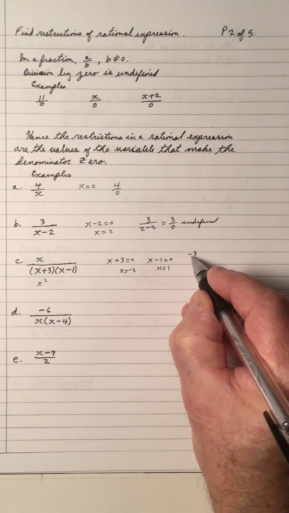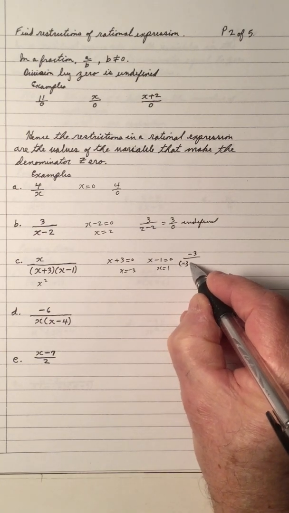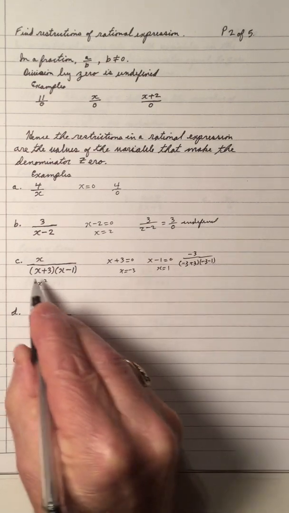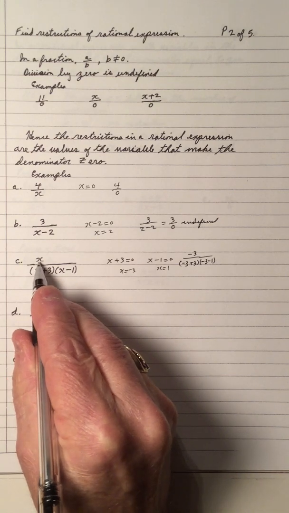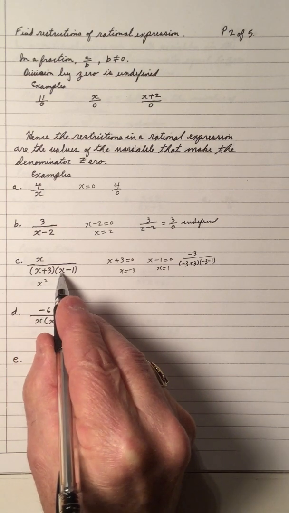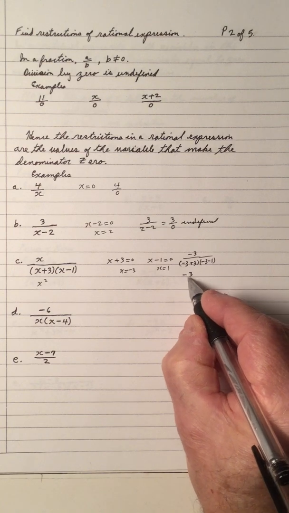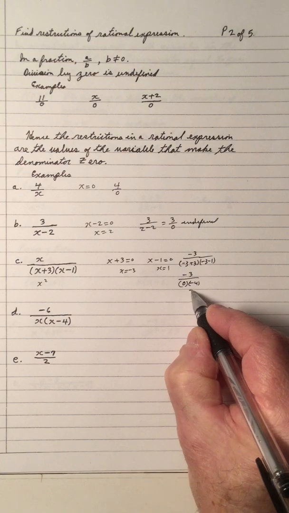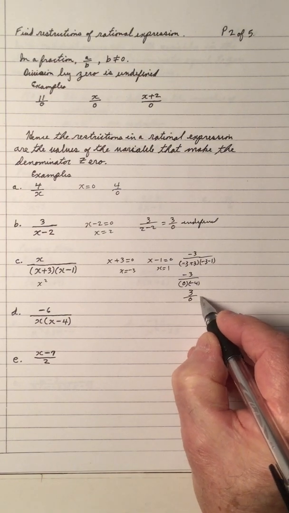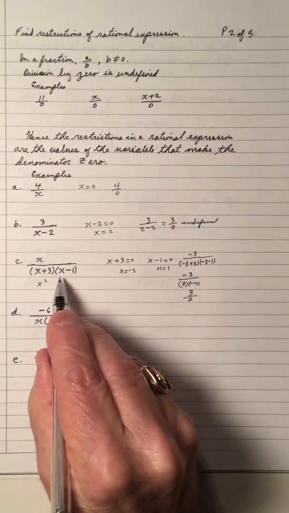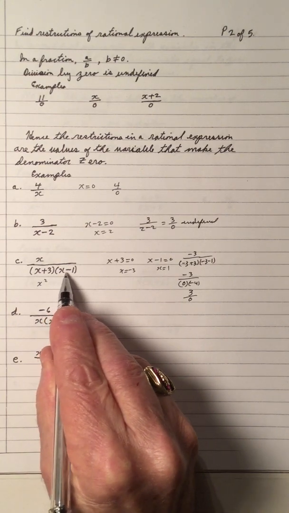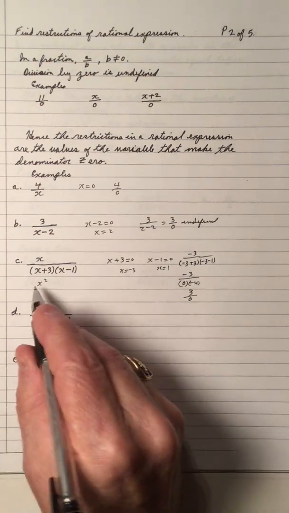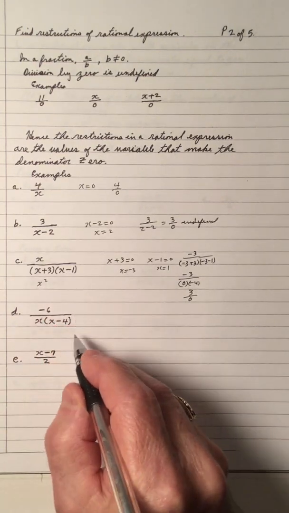Let's illustrate that. When x is negative 3, let's just put a negative 3 in the expression. So what I'm doing here, I'm putting a negative 3 in for x. Negative 3 here, negative 3 here, and a negative 3 here. That will give me a negative 3 over 0 times negative 4, which is 3 over 0, which is undefined. And the same if I put 1 in here, I get a 0 here, 4 here, and 4 times 0 is 0. So there's two restrictions because the highest power is 2.